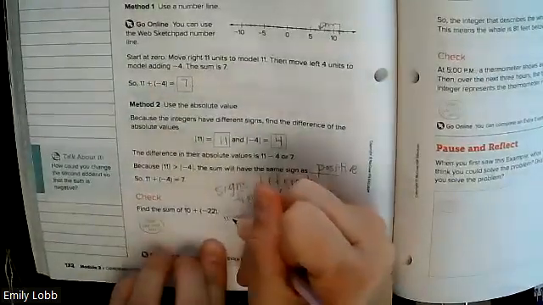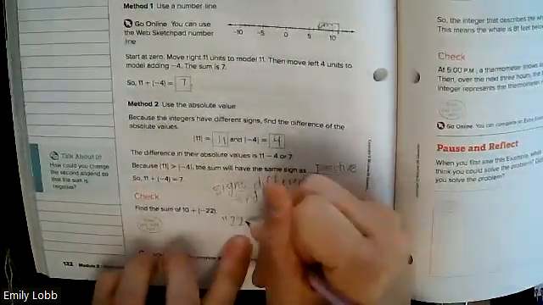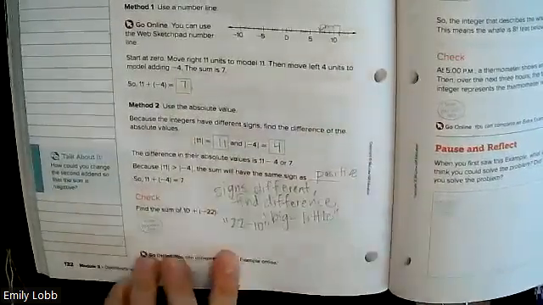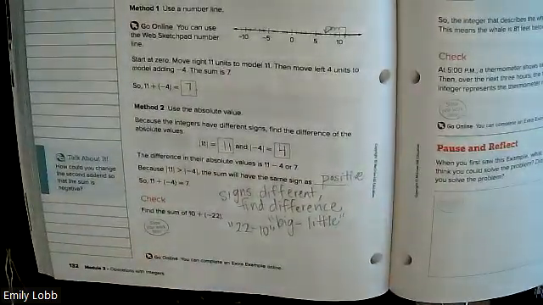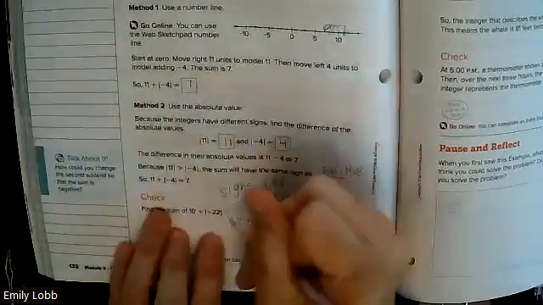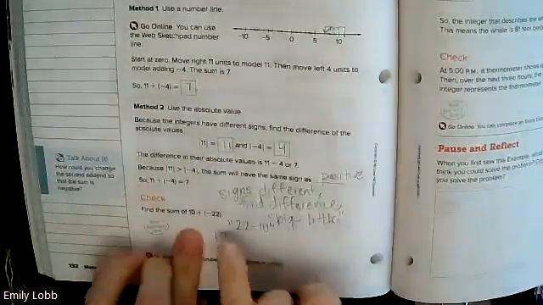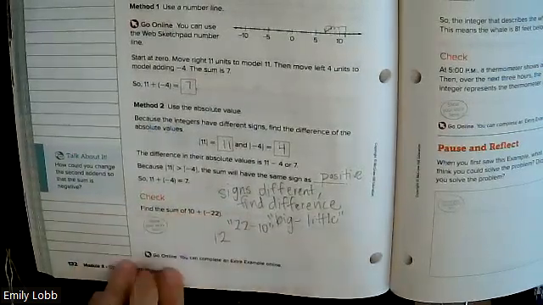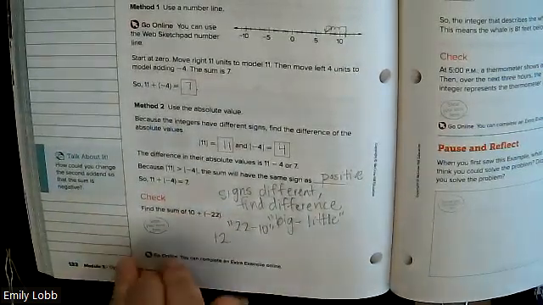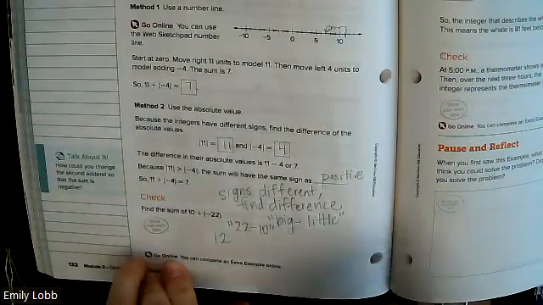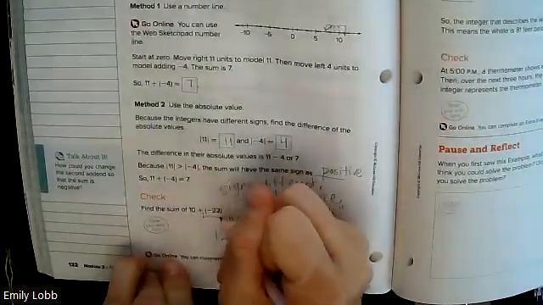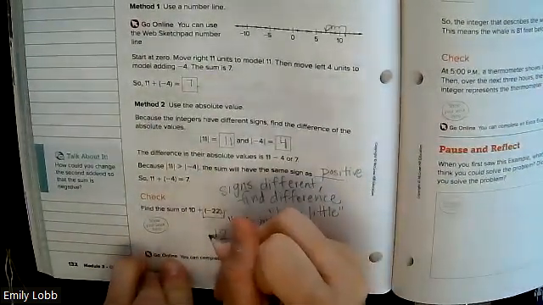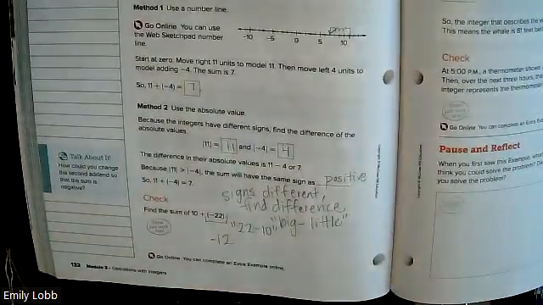So you're thinking in your head, 22 minus 10. What's 22 minus 10? Oh, good. Now we're deciding which one of these is bigger, the absolute value of them. Is 22 or 10 a bigger number? 22. So is our answer going to be positive or negative? It's going to be negative. Okay.